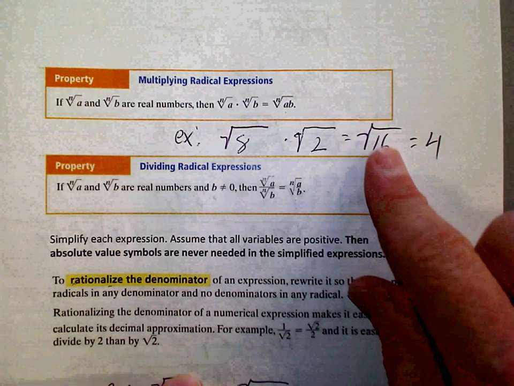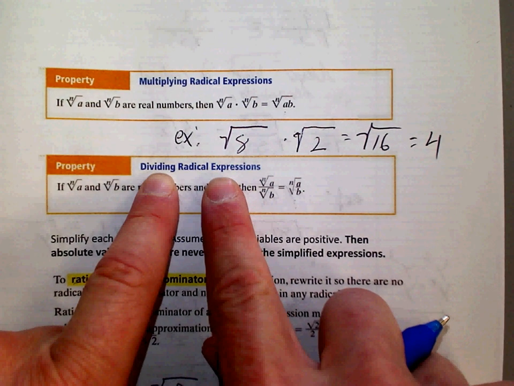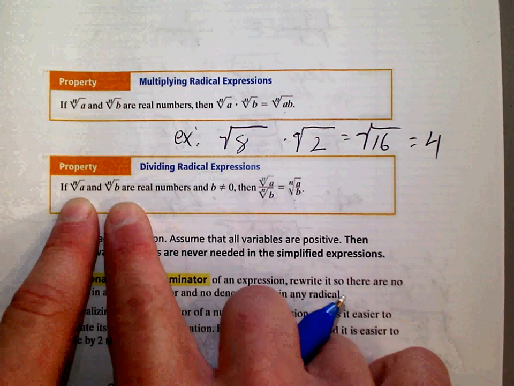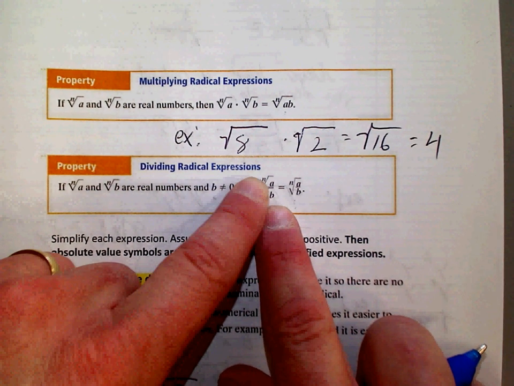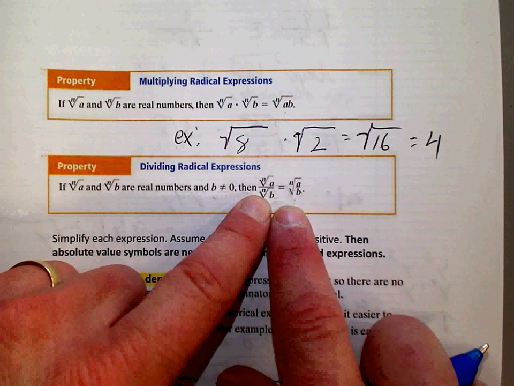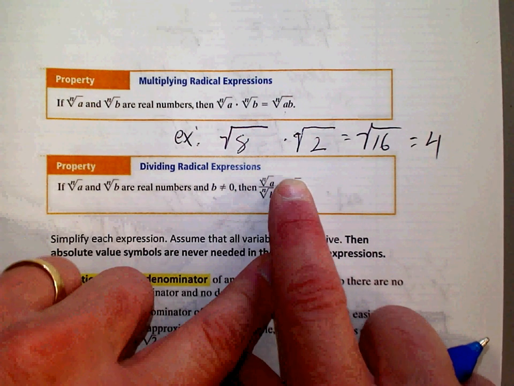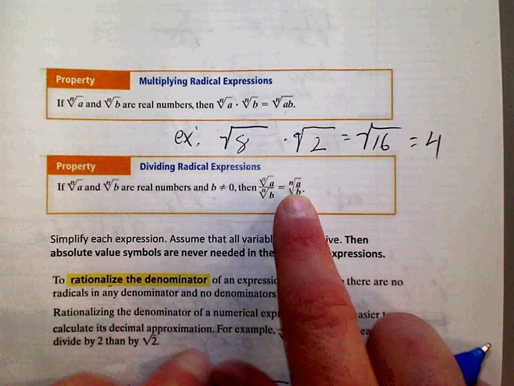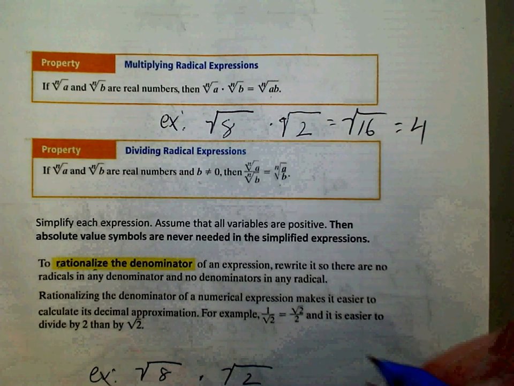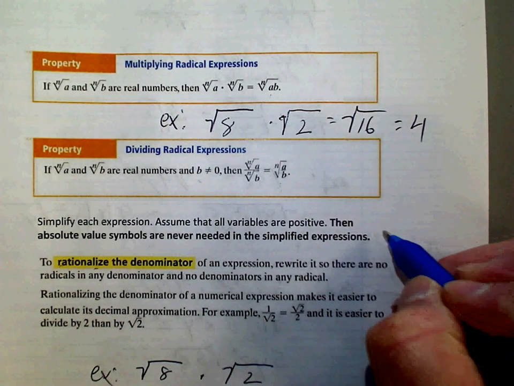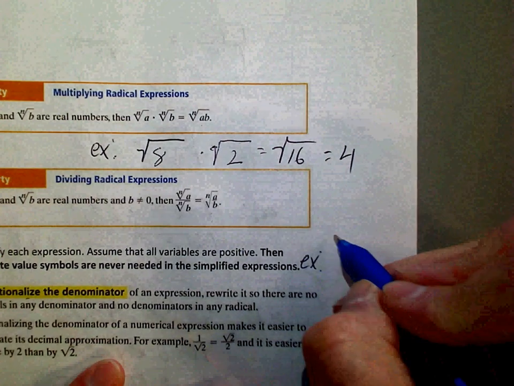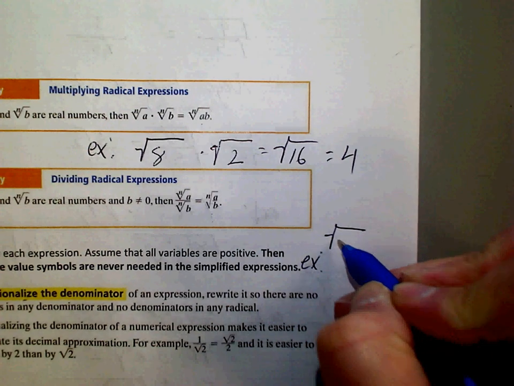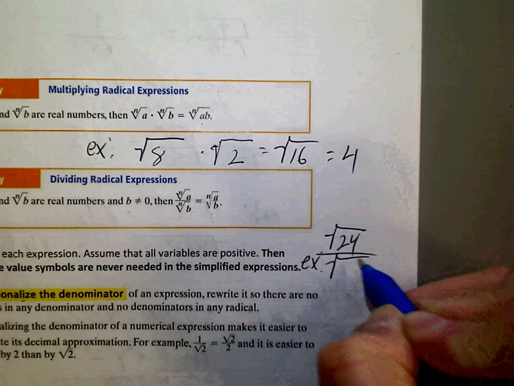You can use it with letters and dividing radicals. If you're dividing a common root, the nth root of letter A over the nth root of letter B, if they're both the same root, you can divide the radicands. And that could be helpful. An example of that. Here, put an example of that right there. If you were taking the square root of 24 over the square root of 6.